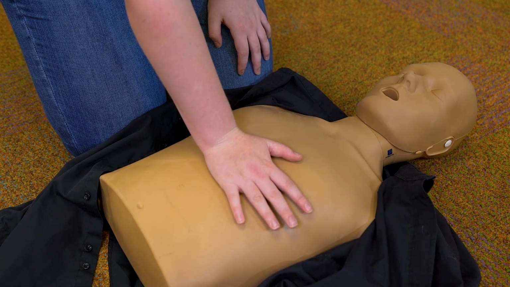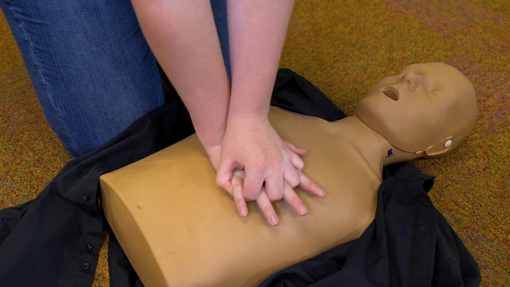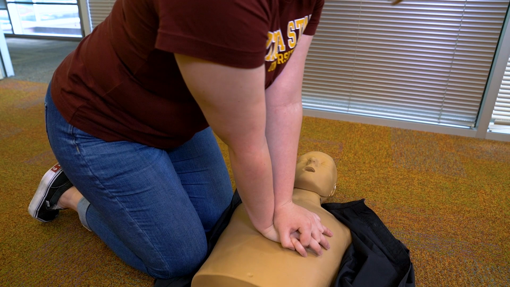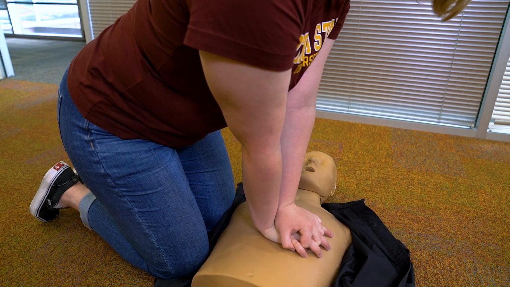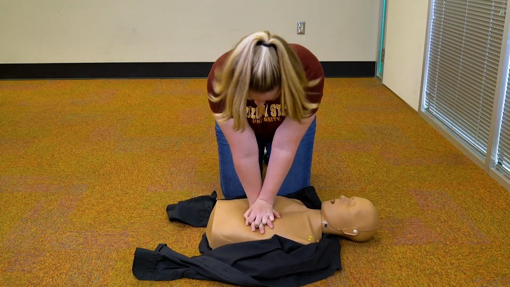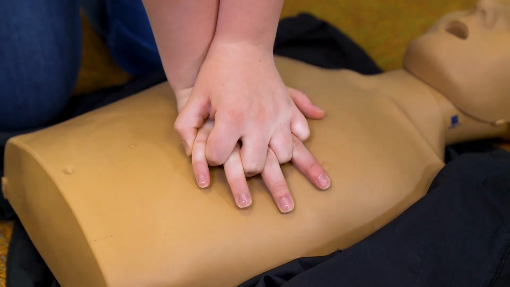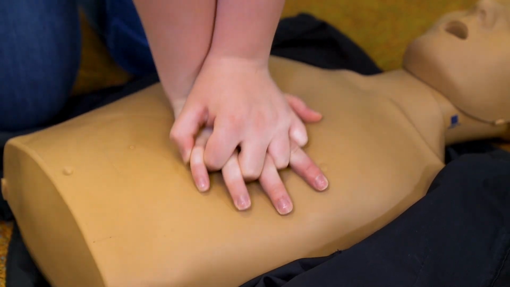Place your other hand on top of the first hand and interlock your fingers. Keep your elbows straight and position your shoulders directly above your hands. Use your upper body weight and not your arm strength as you push straight down with the lower palm of your hand on the victim's chest and compress about 2 inches. Push hard and fast at a rate of 100 to 120 beats per minute. Allow the chest to spring back or fully recoil after each compression.